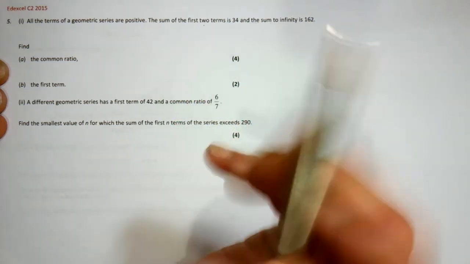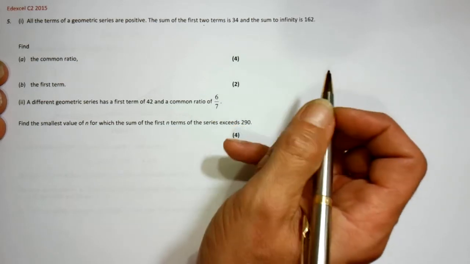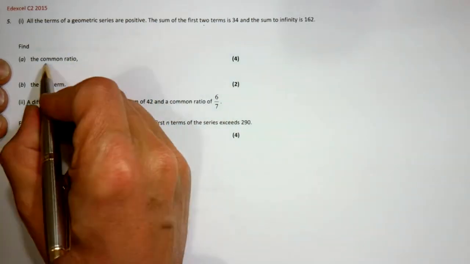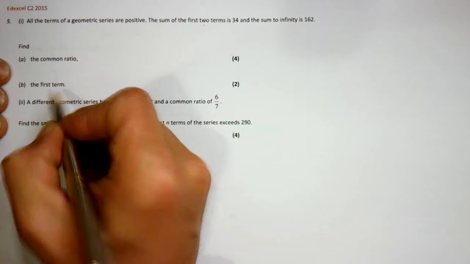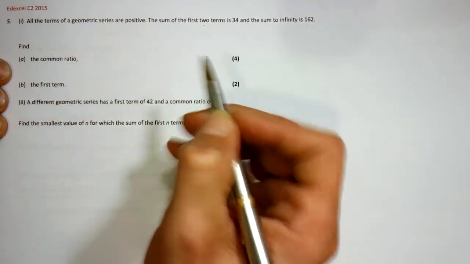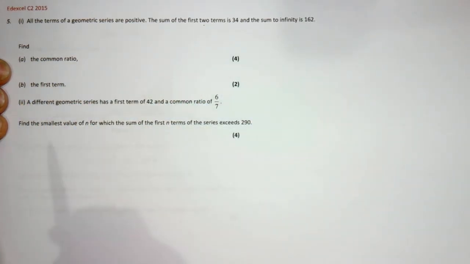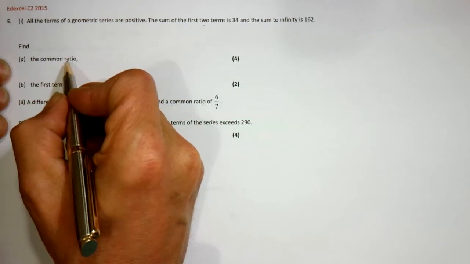So we've got 2 bits of information. Shall we expect simultaneous equations? I think so. Find the common ratio, that's part A. Find the first term, common ratio is R, first term is A. And then we've got a different one here to do. So common ratio.